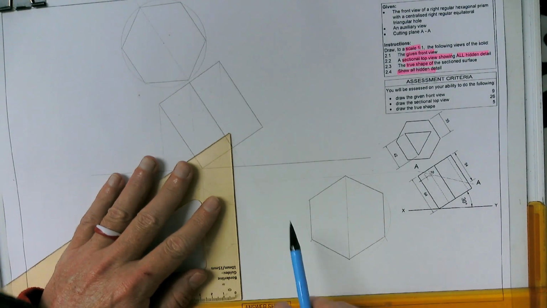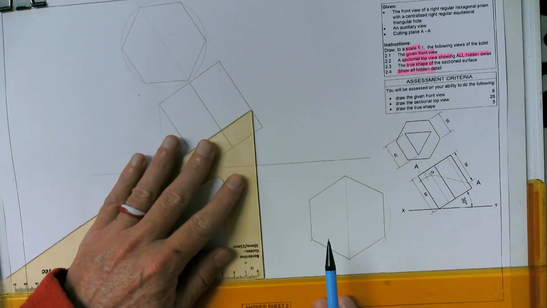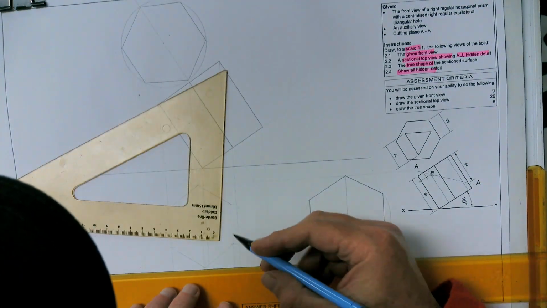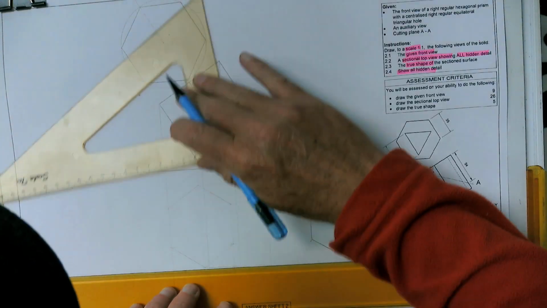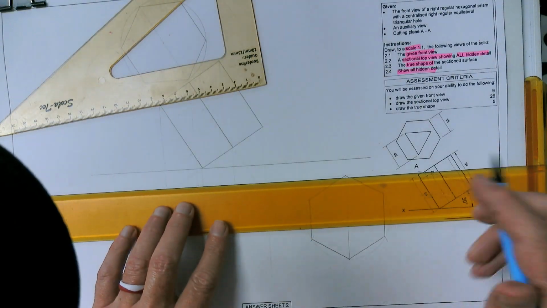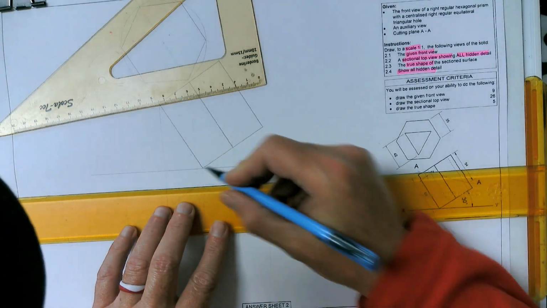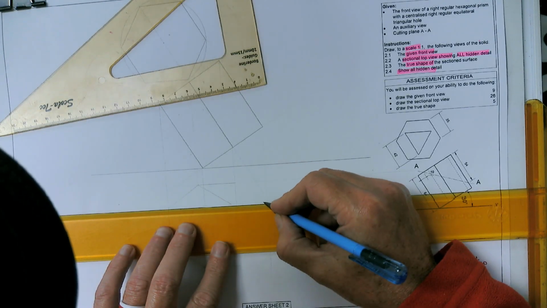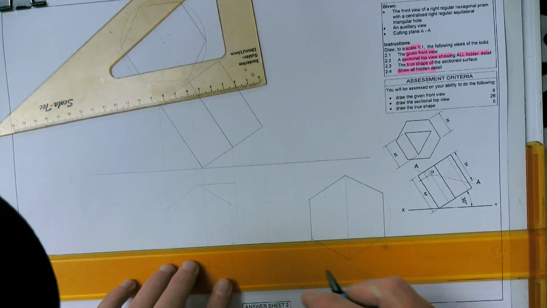Now, what I can do, 1, 2, 3, bring those through here. That one comes to there. That one comes to there. There. And there.